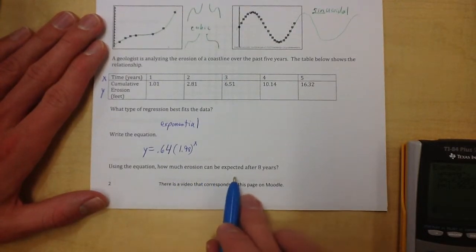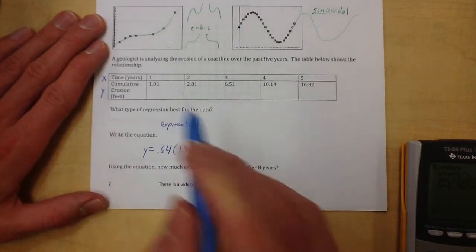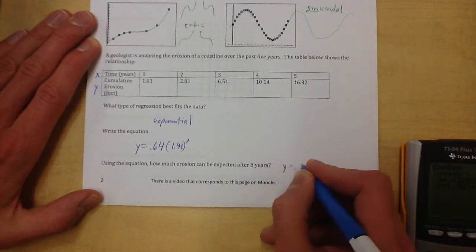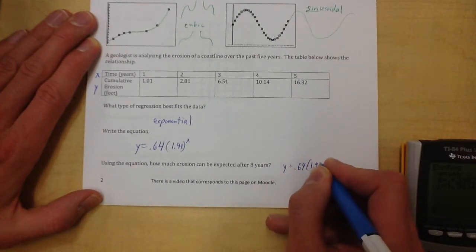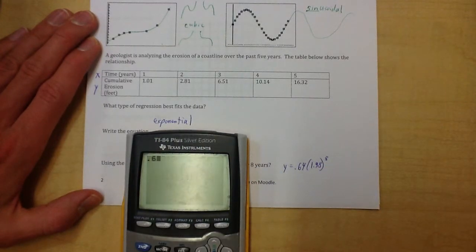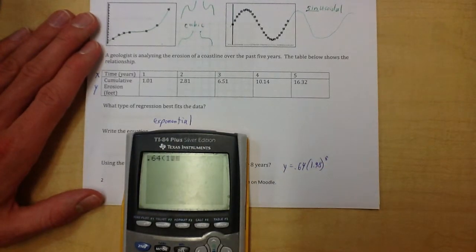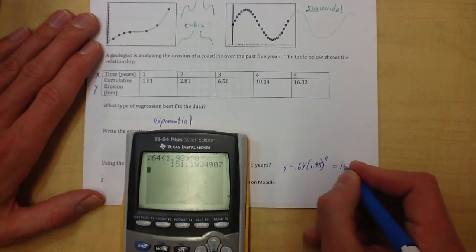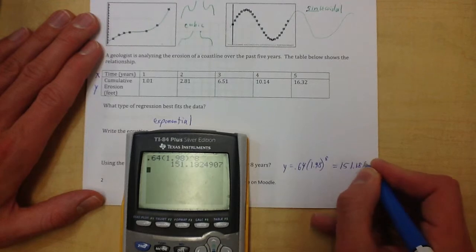Okay, using the equation, how much erosion can be expected after 8 years? Well, 8 is time, so here's the easy part. y equals 0.64 times 1.98 to the 8 power. We'll type it in, 0.64 times 1.98 to the 8 power. There it is. The answer is 151.18 feet.